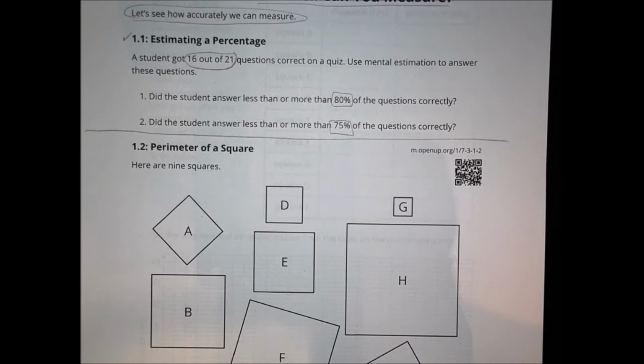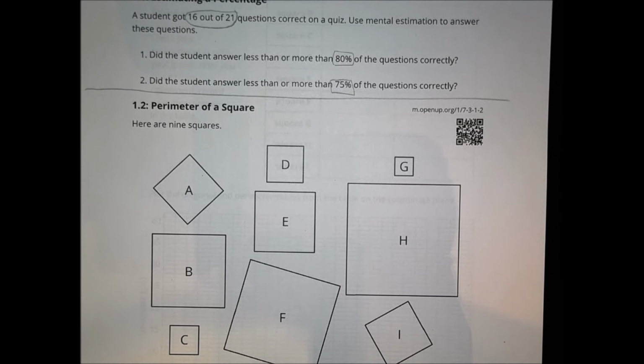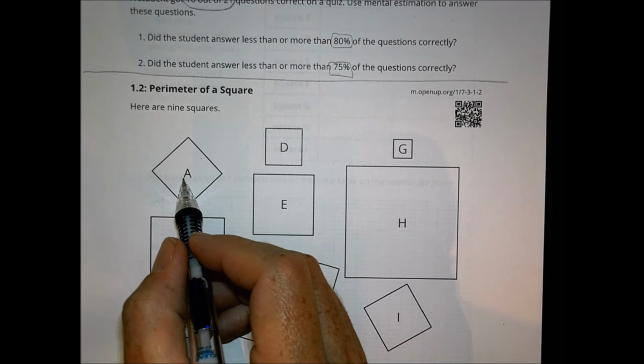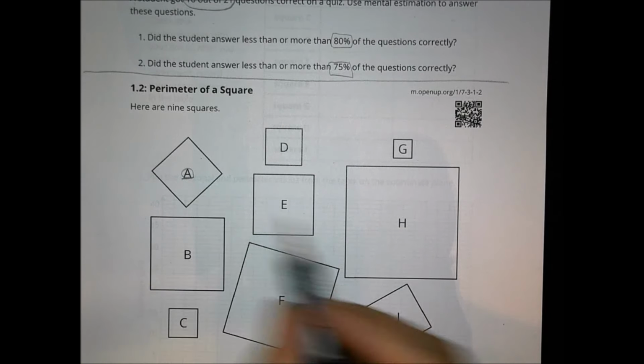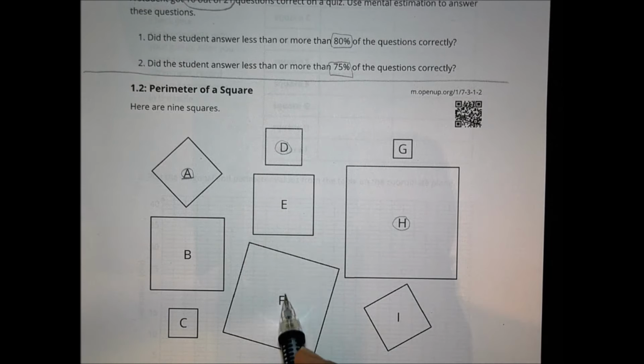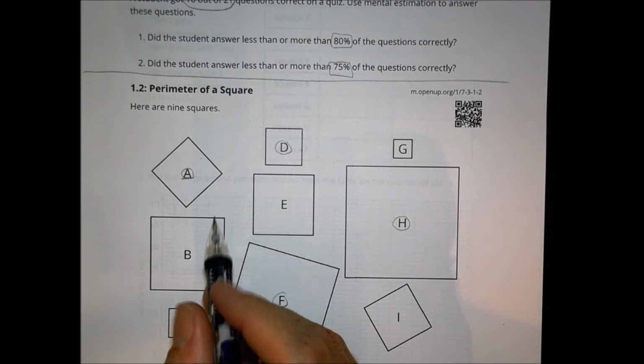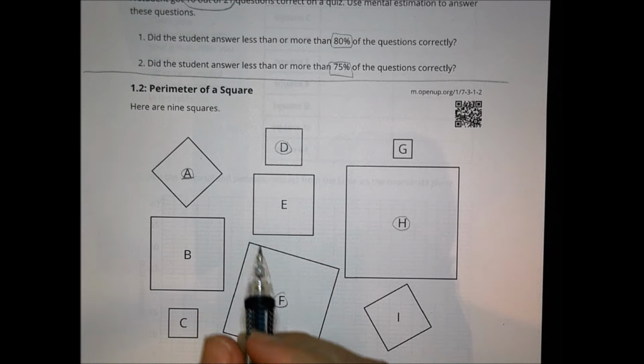Okay, from there in class we went on to looking at a perimeter of a square, part 2 here, and there were 9 squares. Now your teacher in class assigned you or your group 3 of these squares to examine a little bit more closely. I'm going to go ahead right now, just since it's review, and I'm going to look at square A, I'm going to look at D, I'm going to look at H, and I'm going to look at F here for the next part of this activity. It says on the next page that for each of these squares, we're going to measure the length of the diagonal and the perimeter of the square in centimeters.